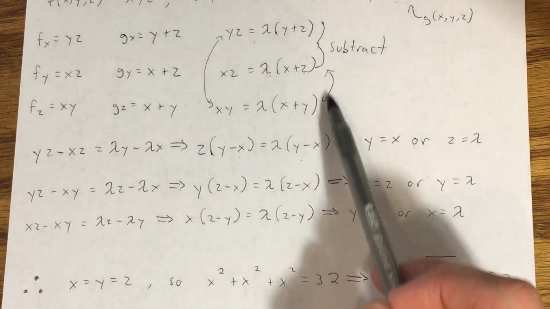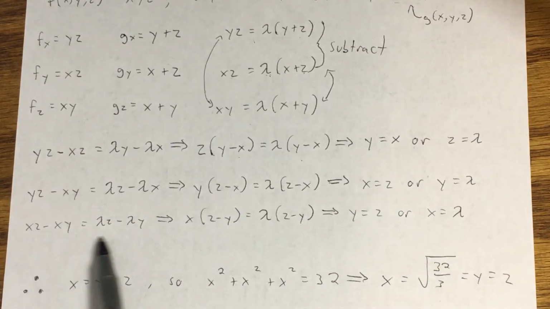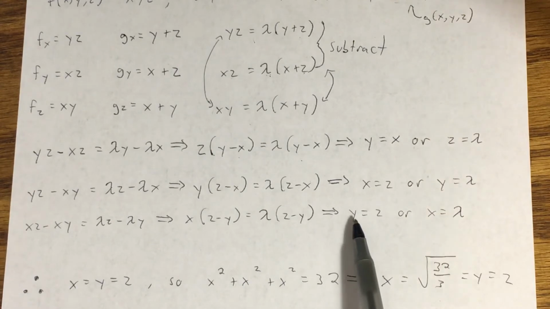And then I do the last pair of equations. I subtract the second equation minus the third one, go through similar steps, and you should see, if you follow this, the result will look like y equals z or x equals lambda.